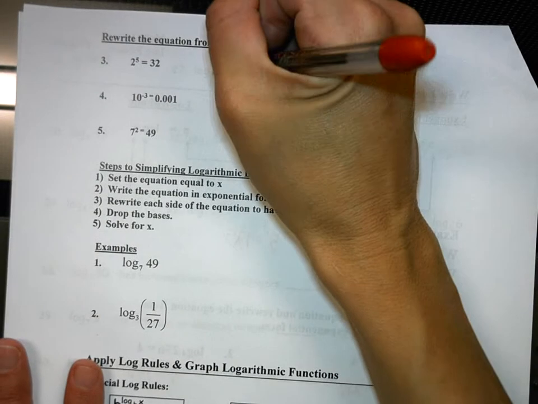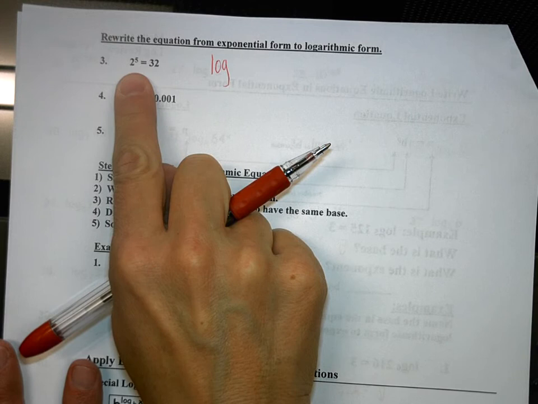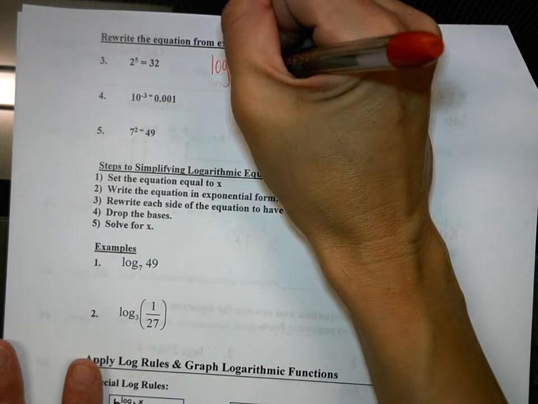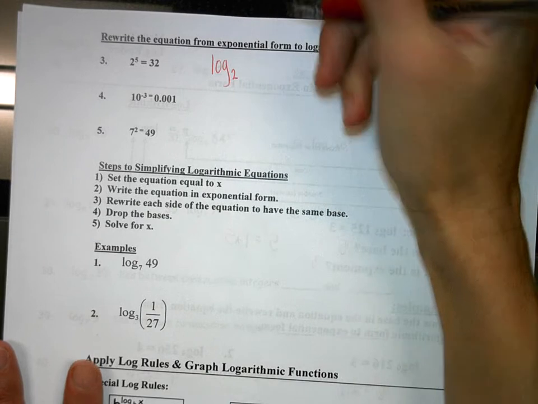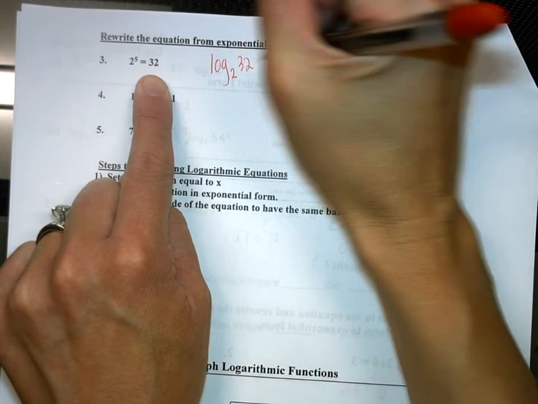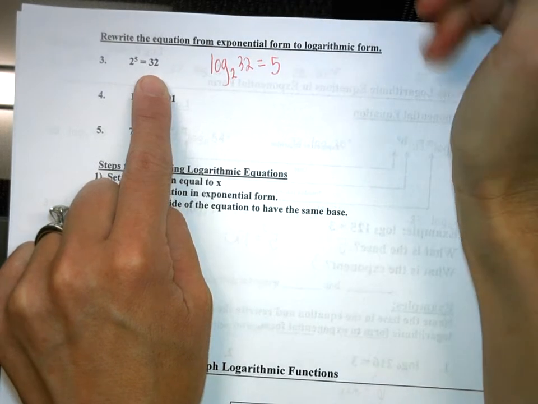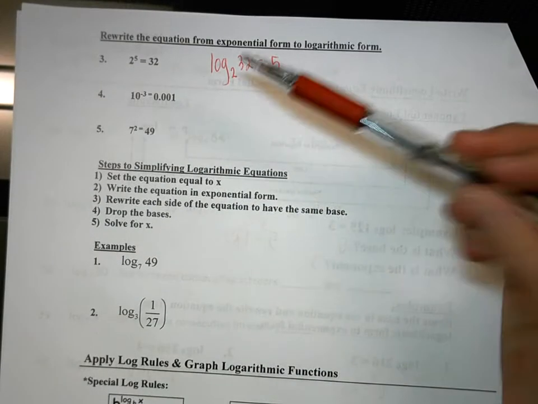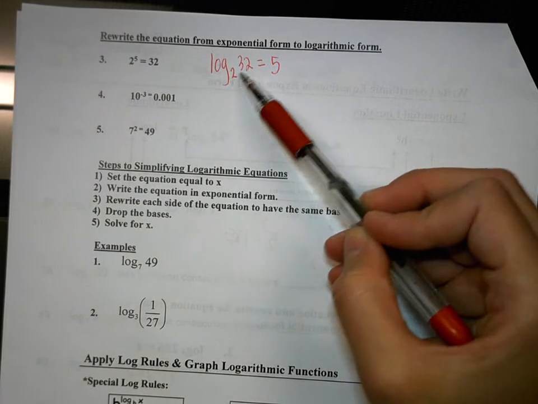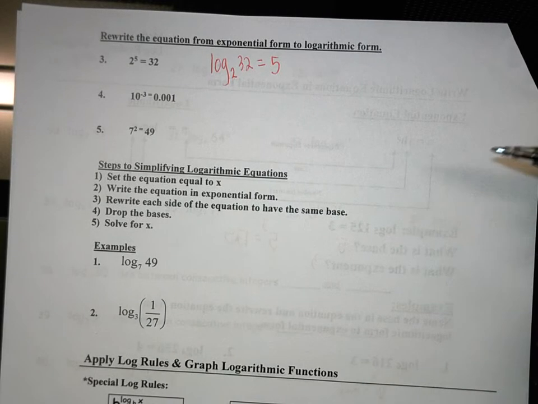Okay, so you would start by going log, and whatever the base is for your exponent, that is the same base for your log. So this is going to become log base 2. And then the answer part, 32, goes next to here. And then that equals 5. I always double check, because changing to exponent is easier for me than changing to log. So I'll double check and be like, okay, yeah, 2 to the 5th equals 32, and know that I wrote it correctly.